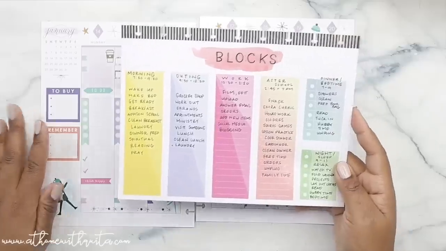So what we're going to do today is I'm going to show you how to create a block schedule based on her way of doing things. I totally did not come up with this method. I'm not sure if she did, but she did make a YouTube video about it, and so I'm kind of biting off of her idea because, again, it worked for her. She does have a template on her blog. I'm not going to be using her template. I'm going to be creating my own template.